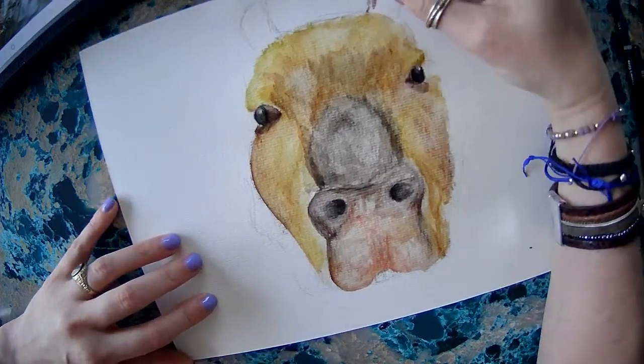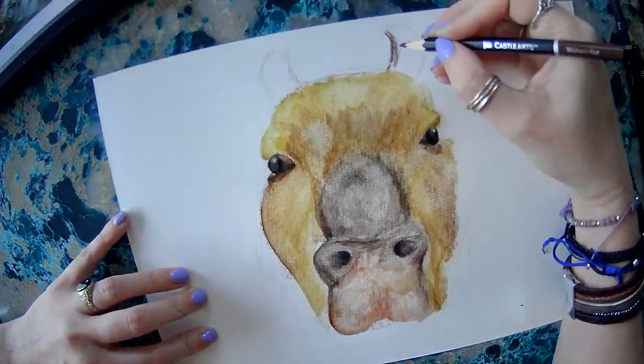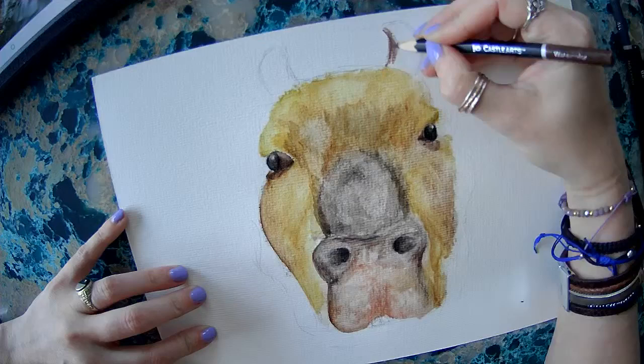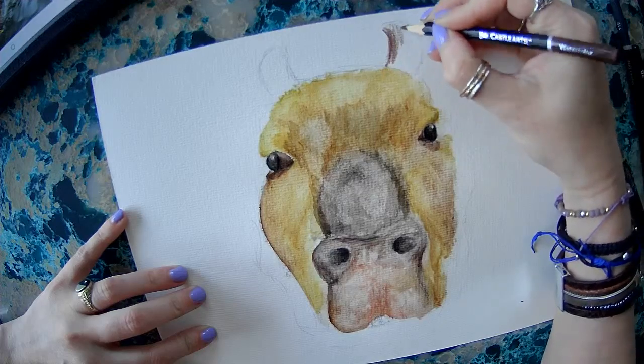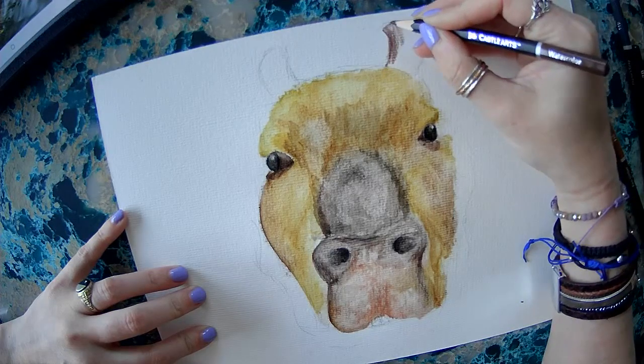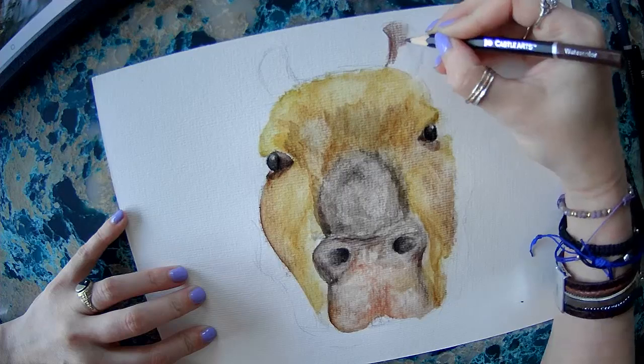Right, let's get the ears down. So I've got enough time to do the details. Again, I'm going to need to add some black to this because this brown is not dark enough.